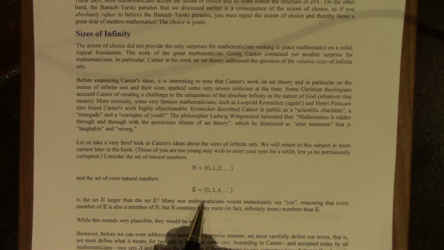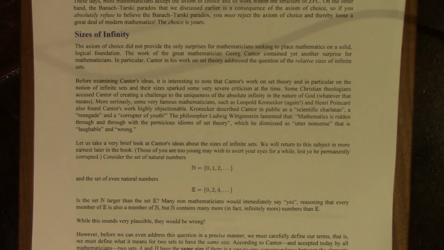So, let's take a quick look at Cantor's ideas about the sizes of infinite sets. And we will return to this subject in earnest later in the book. And if you're young, if you're under a certain age, you might want to stop the video, avert your eyes, lest you be permanently corrupted. Consider the set, again, of natural numbers and the set of even natural numbers. If you ask a layperson, is the set N larger than the set E, I think you would probably get a lot of affirmative answers.